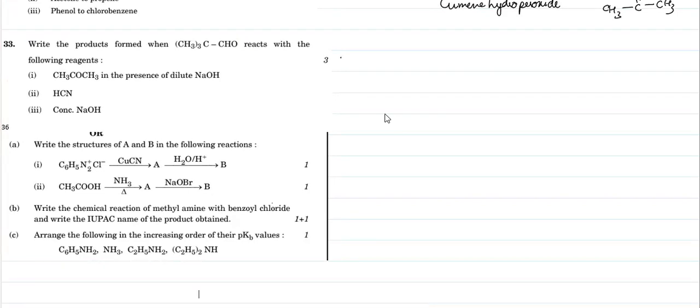Let's do question number 33 now. So we're supposed to write the products when, oh, sorry, it's on the eraser. Okay, when this particular compound reacts with various reagents. Now, the first one, if you notice the reactants, you would have realized that it's a pretty well-known reaction. So (CH3)3CCHO. So this is an aldehyde, and important to remember, it does not have an alpha hydrogen attached to it.